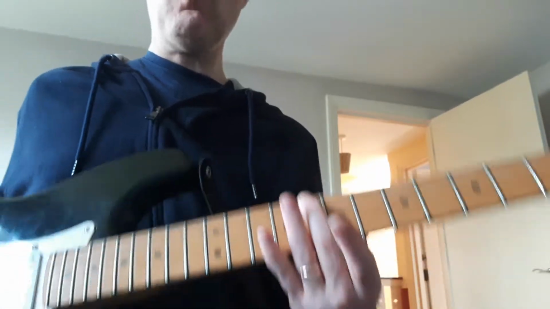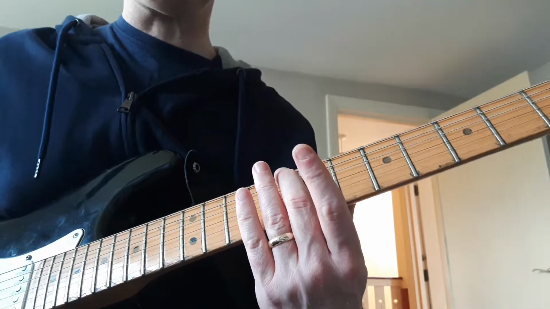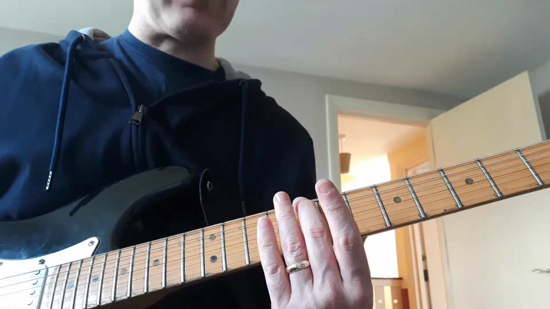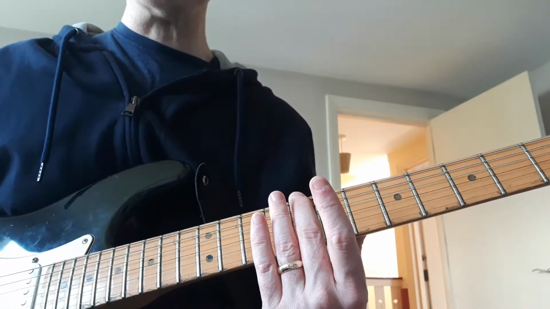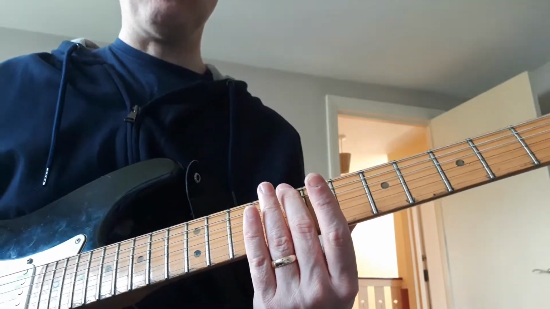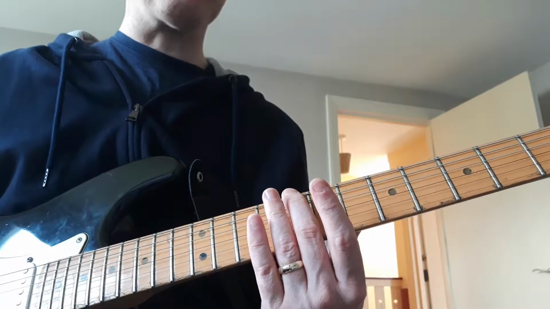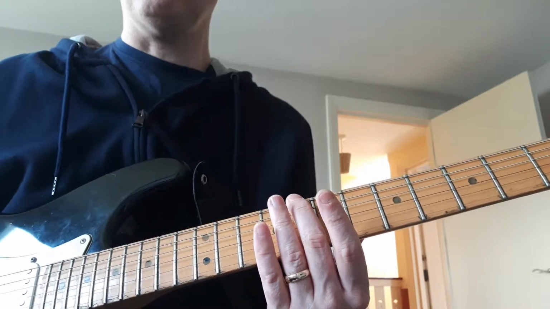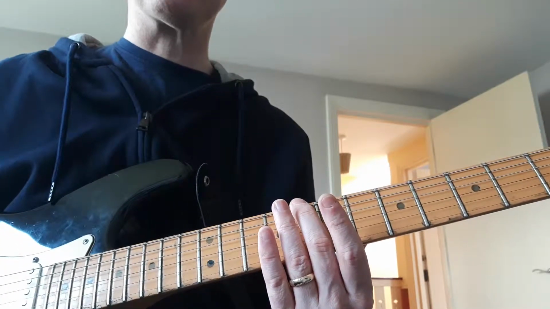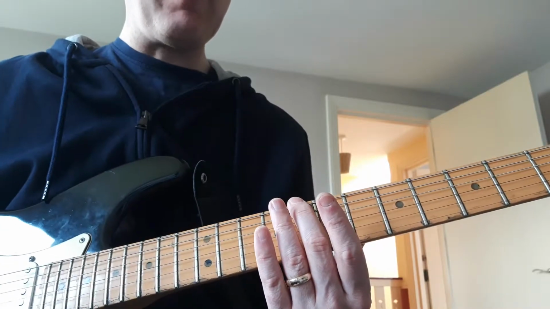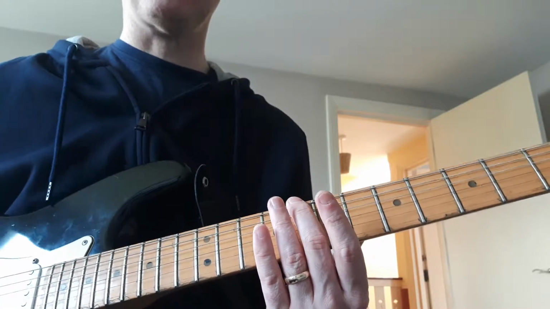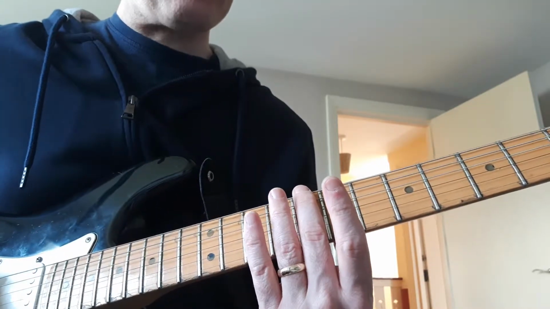So what happens here is one of the intervals changes. The easiest way to think of it is a major scale with a sharpened fourth, or if you prefer to think of it as a flattened fifth, it's the same thing, but most people would call it a sharpened fourth.